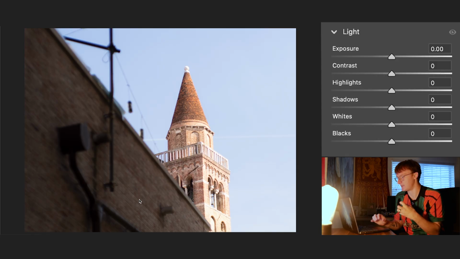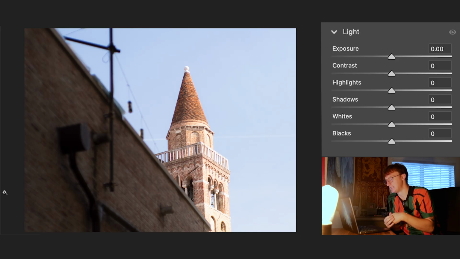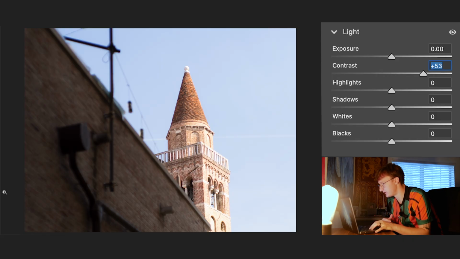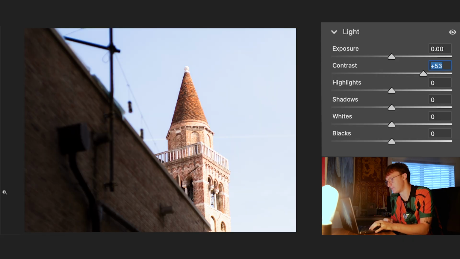Next up is this shot of this bell tower in Venice, kind of obscured by an object, another building in the front. How can we get a little bit more life out of this image? I'm not going to touch the exposure here. I'm going to up the contrast to +53 so we can see a little bit more detail on the top of the bell tower there.